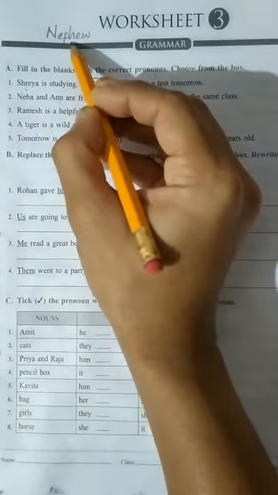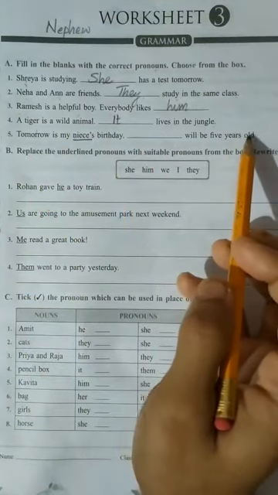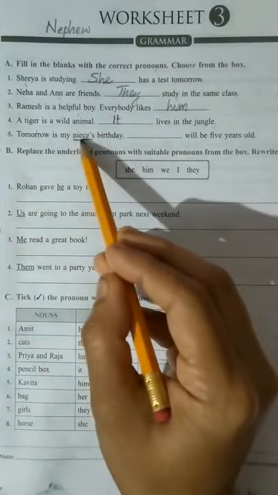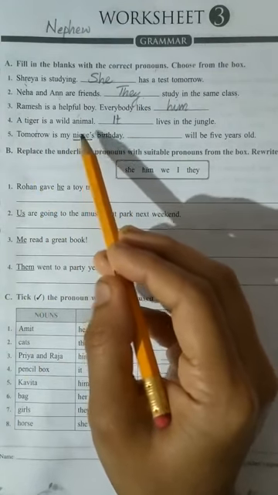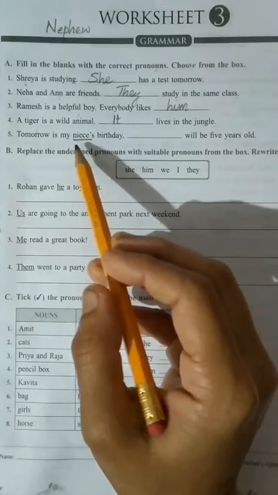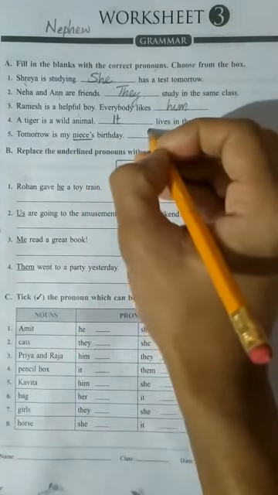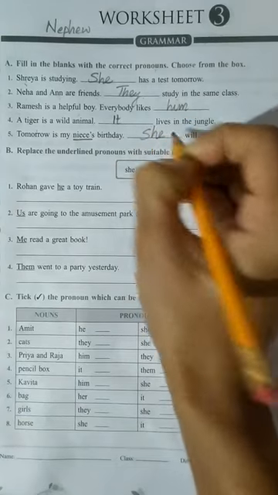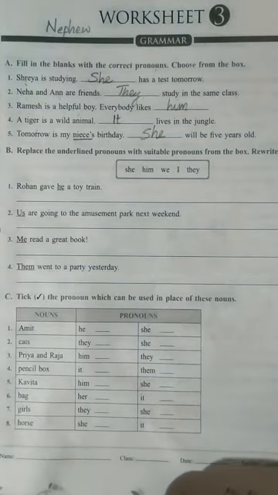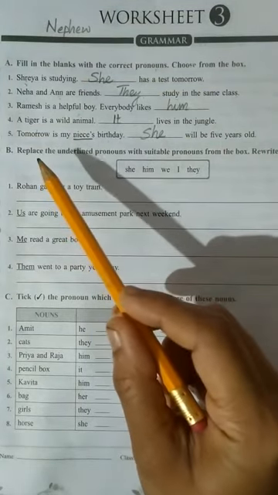So, tomorrow is my niece's birthday. Dash will be 5 years old. I told you, niece is a daughter of your brother or sister. So, niece is a girl. So, we can use the pronoun she. She will be 5 years old. Clear? Now, let's move on to the next question.